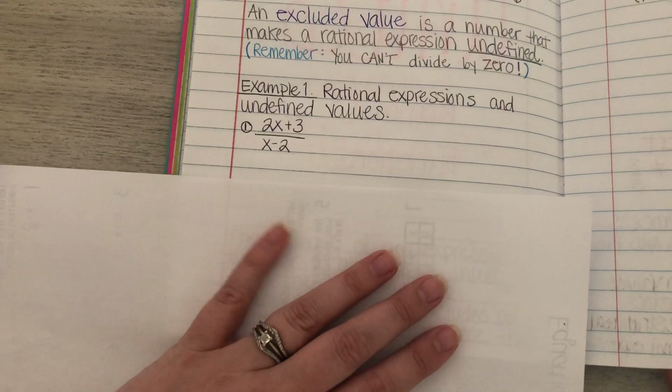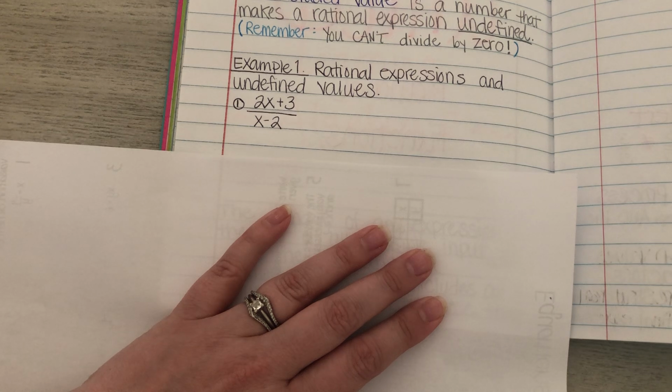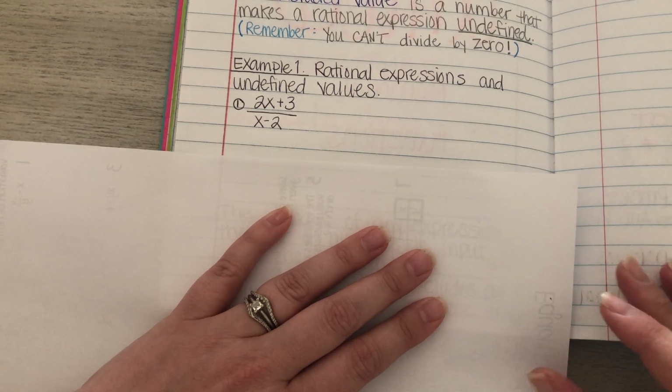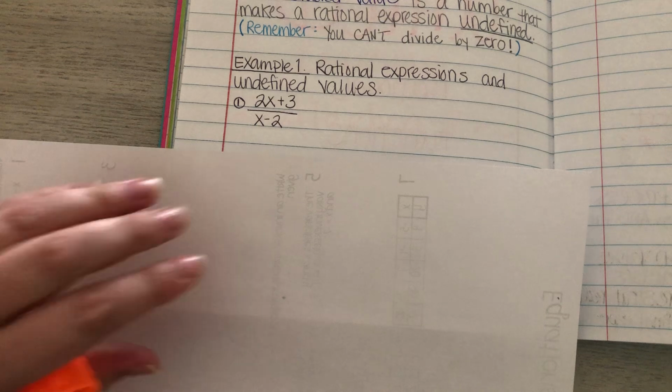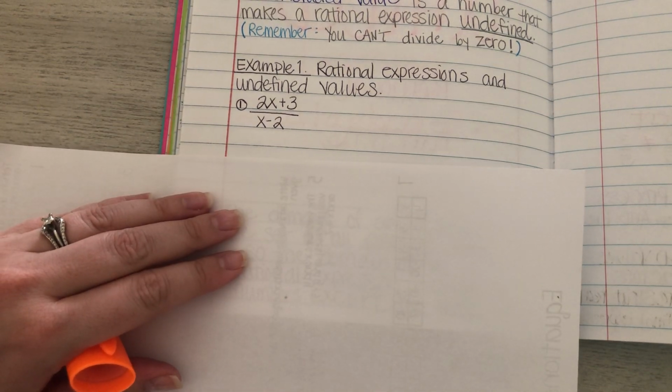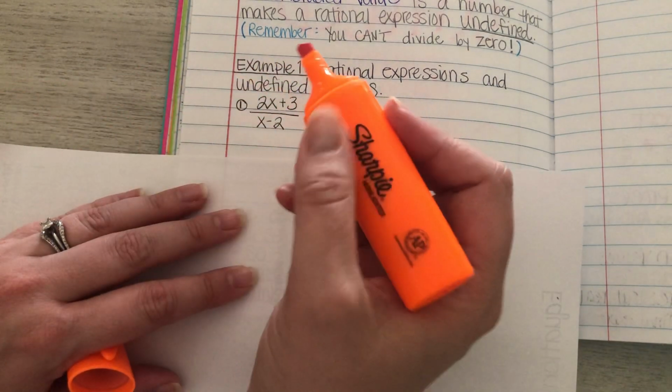Here in example 1, they're asking us to find the undefined terms. To do this, I need to focus solely where the expression is undefined, and that would be in the denominator, in the bottom of my fraction.